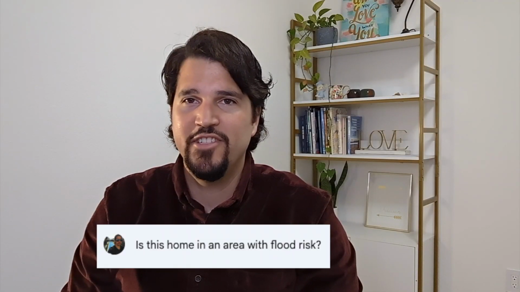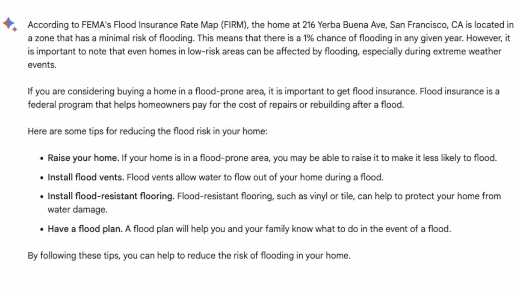I can ask a similar question about the flood risk, and Bard tells me that the home has a very minimal flood risk. It goes on to provide even more context that the home is in a coastal area and I should watch out for storm surges and flash flooding.